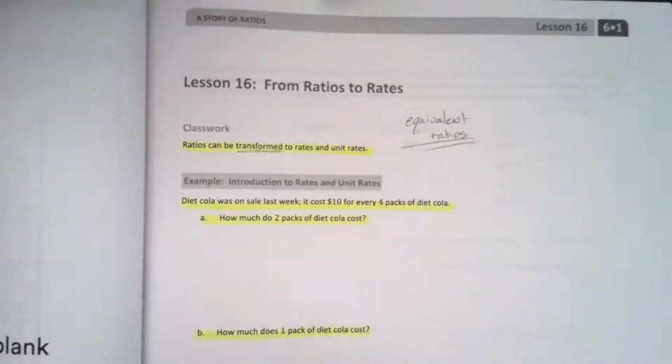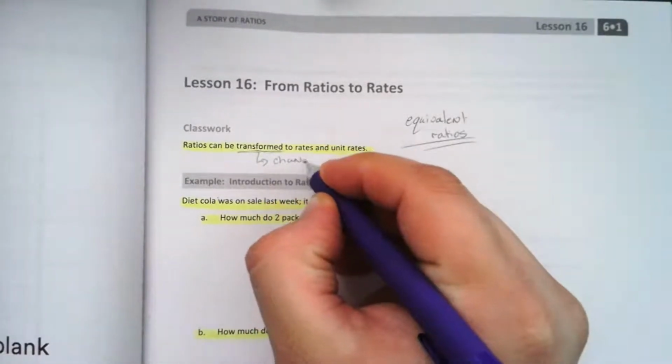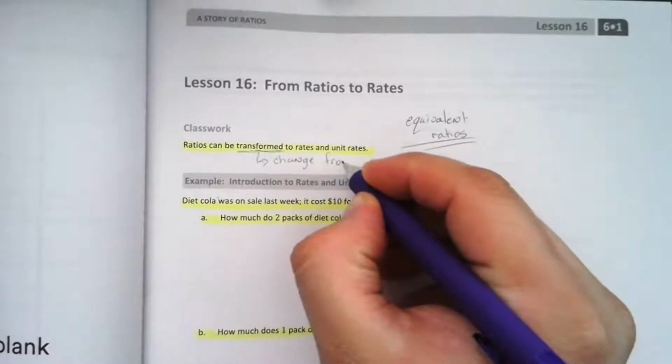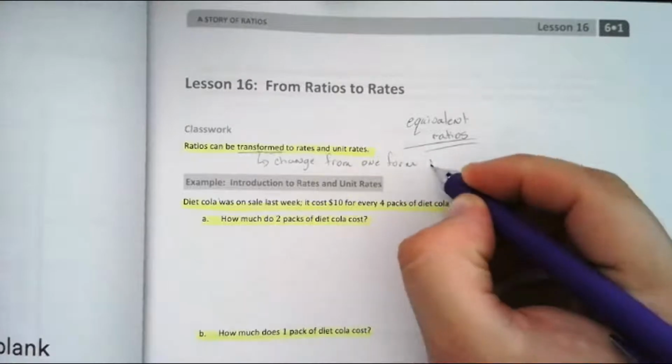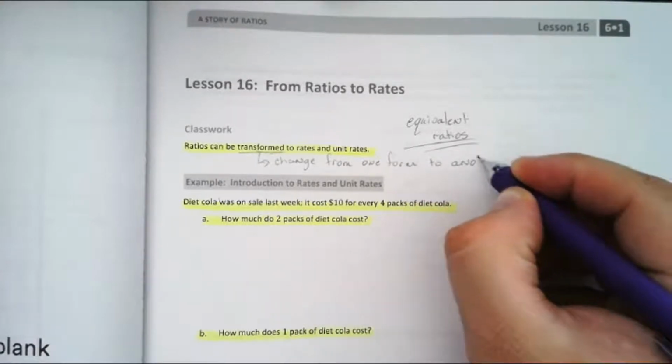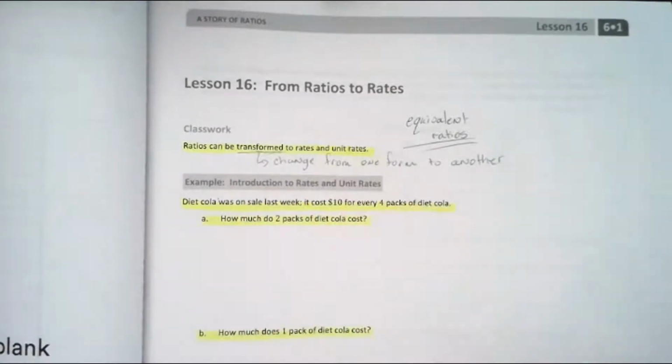So to transform something is to change from one form to another. And that's what we're going to be working on. We're going to be transforming ratios into rates and unit rates.